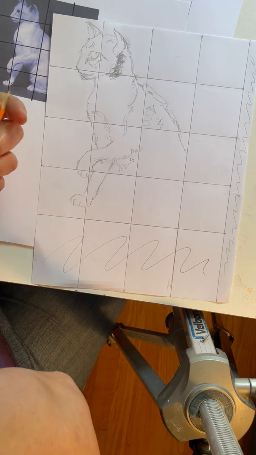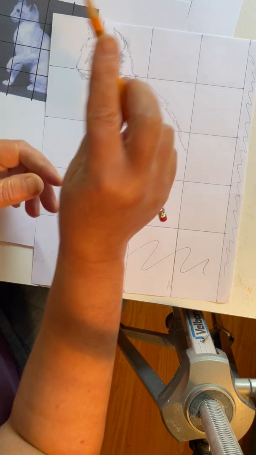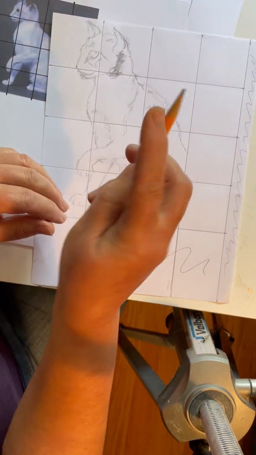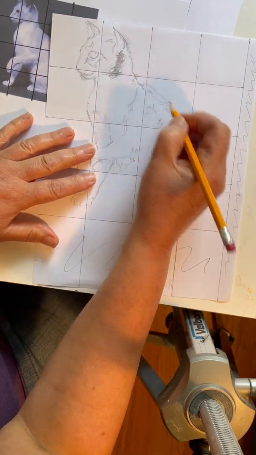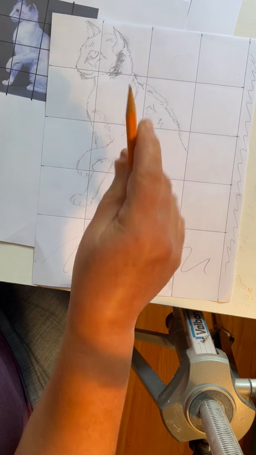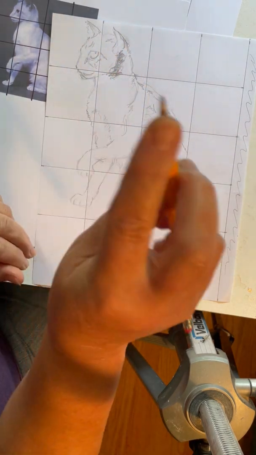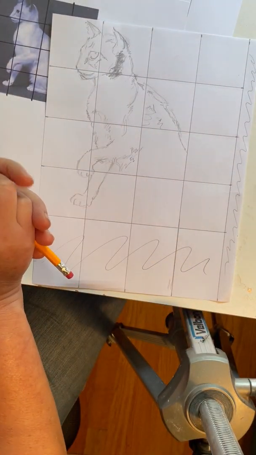Artists use their pencils very differently. So a lot of times you'll see artists drawing like this. Sometimes I use my pencil like this when I'm just drawing a line. But if I'm trying to fill in an area, I use the side of my pencil.